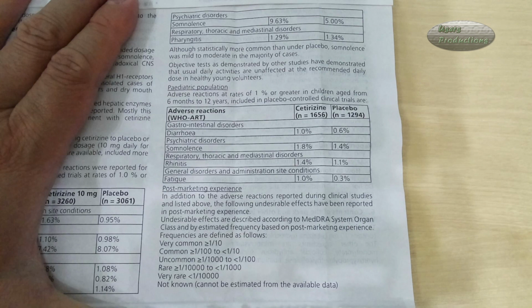Pediatric population. Adverse reactions at rates of 1% or greater in children aged from 6 months to 12 years, included in placebo-controlled clinical trials, are as follows. Adverse reactions, WHO ART, cetirizine, N equals 1,656, placebo, N equals 1,294.